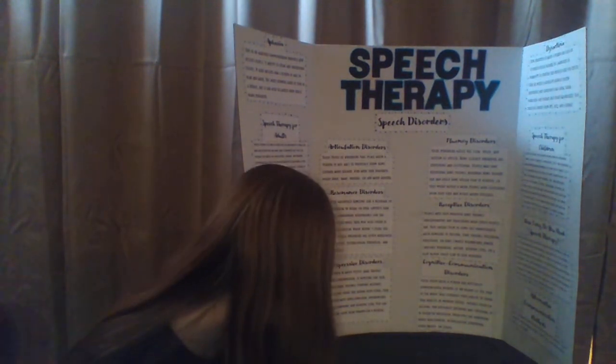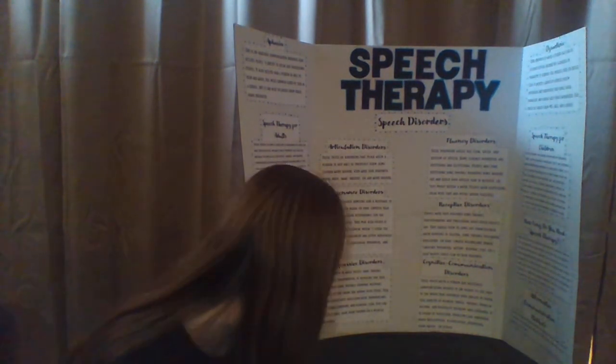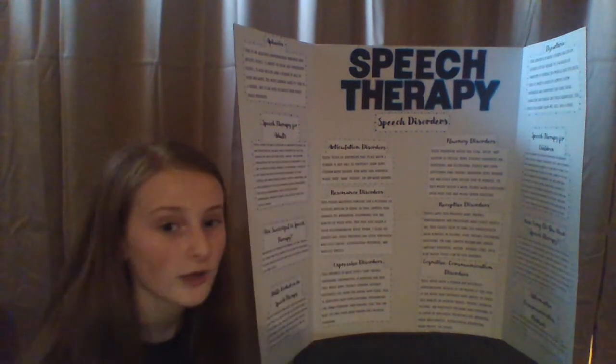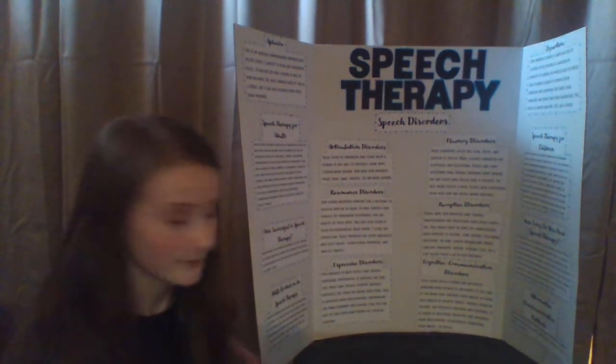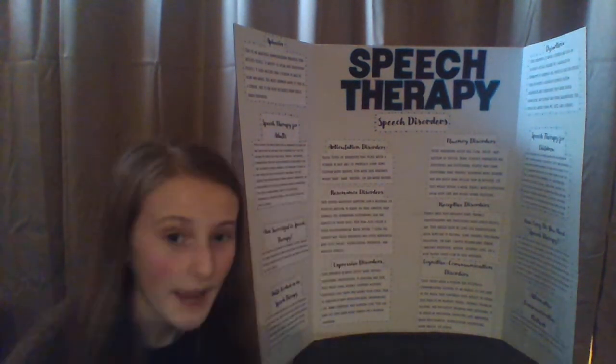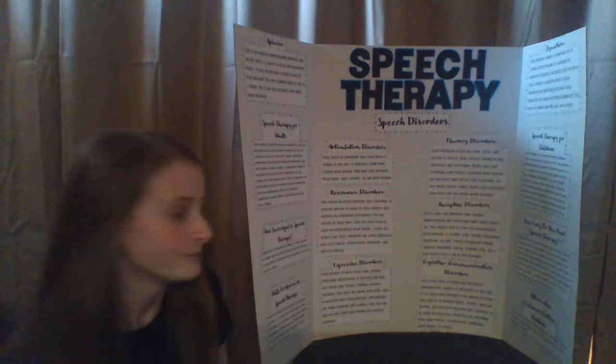They also work on making speech sounds clear, matching emotions with facial expressions, understanding body language, and also answering questions and matching a picture to its meaning. They may also use speech apps on an iPad and practice modulating the tone of their voice.